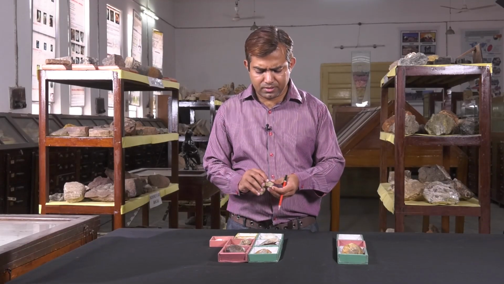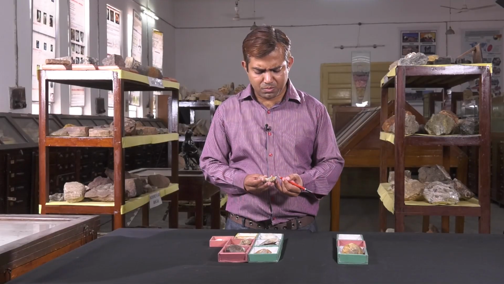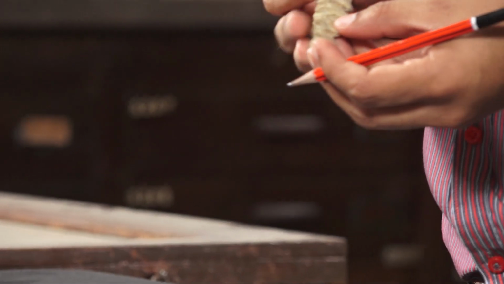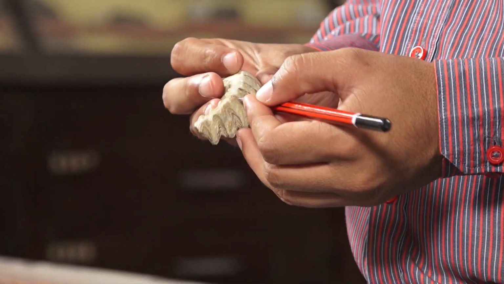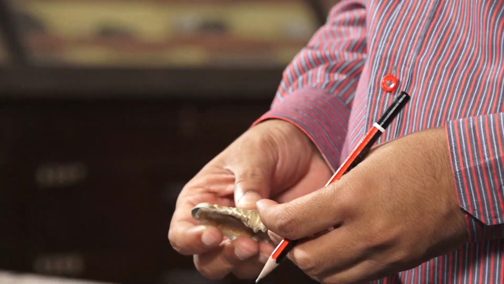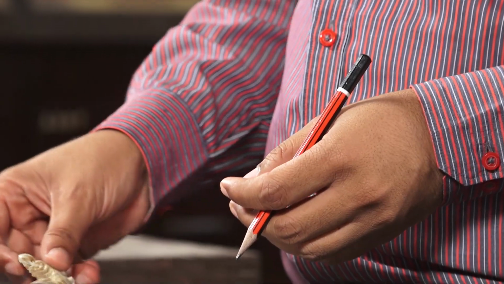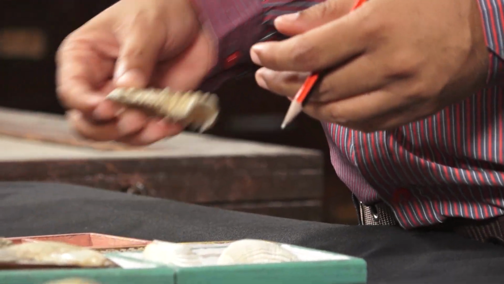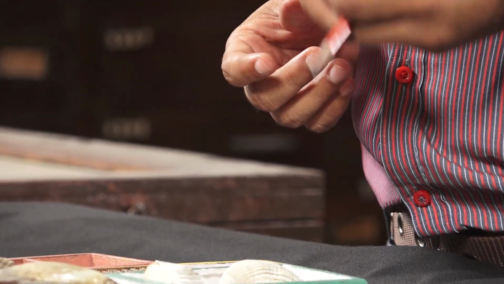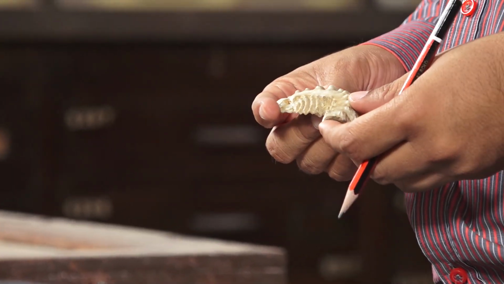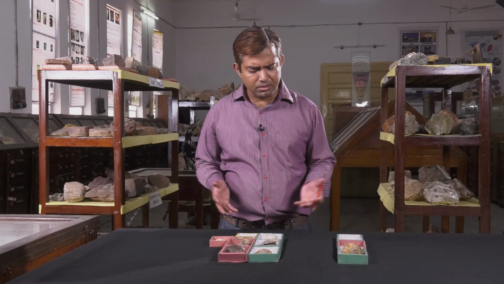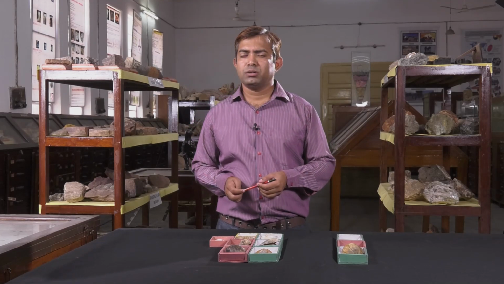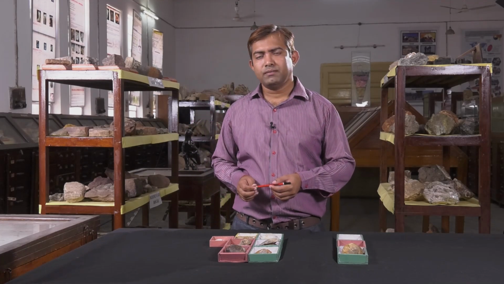Here the external surface is marked by spine-like features, which are nothing but very strongly developed folds on the external surface, like in Lofa. Lofa is also called Electronia; some other literature refers to Lofa as Electronia. So, we have many forms of external ornamentation present in the bivalve or lamellibranchia.